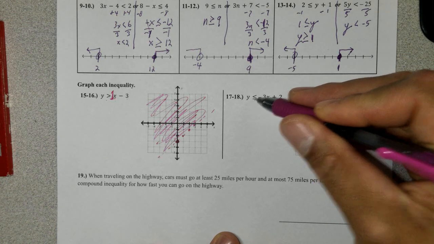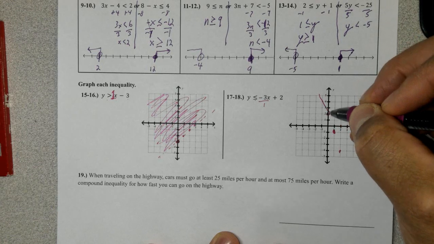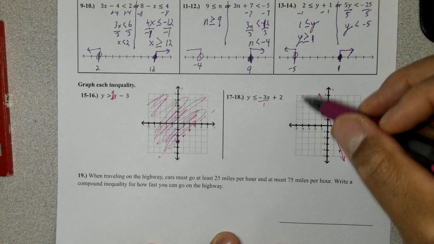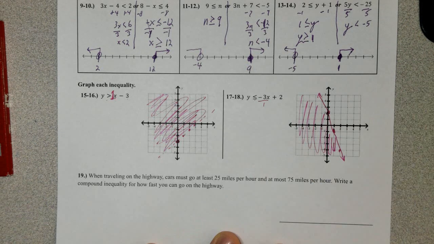Solid line because it's less than or equal to. We're going to freehand it because I'm in a hurry. Shade below because it's less than. There you have it.